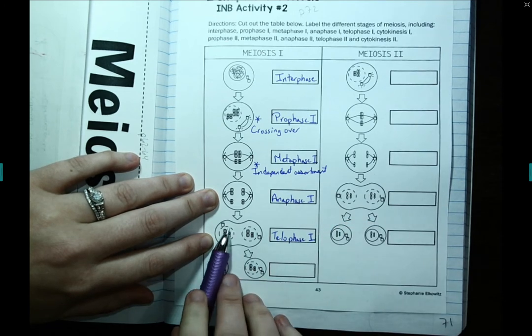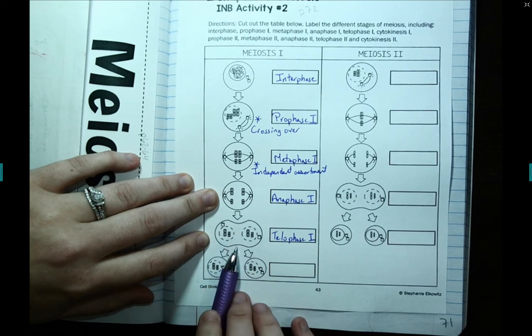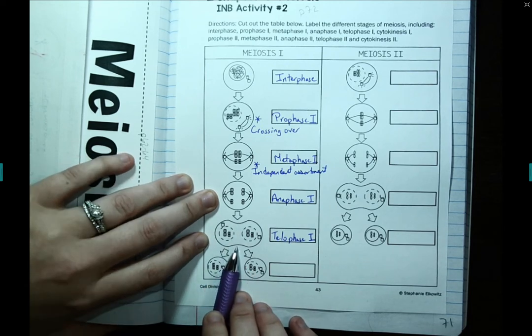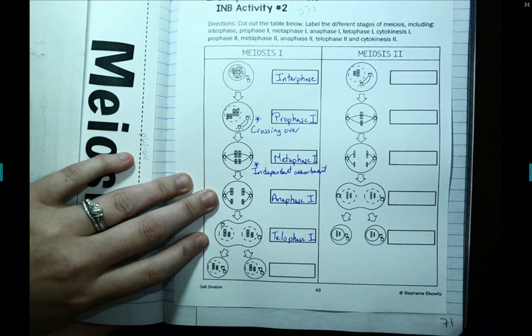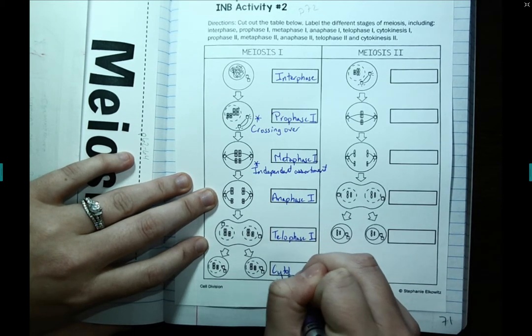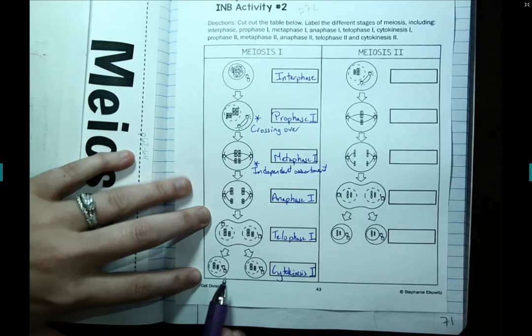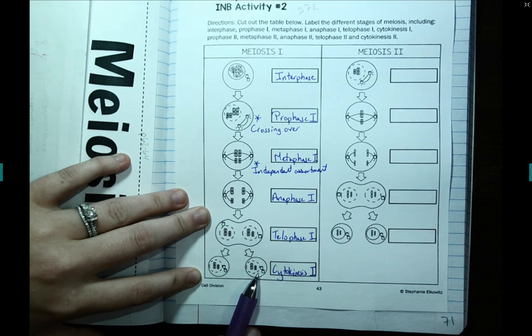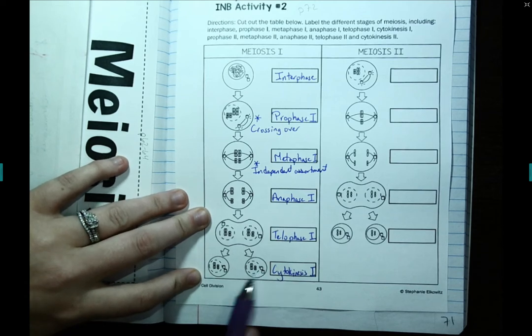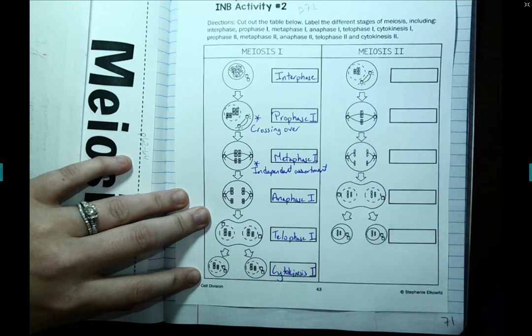A new little nucleus starts to form. We start to get that pinching of the cytoplasm for cytokinesis. And then we actually have cytokinesis 1. So now we have 2 daughter cells, but we are not finished. We've got to do meiosis 2.